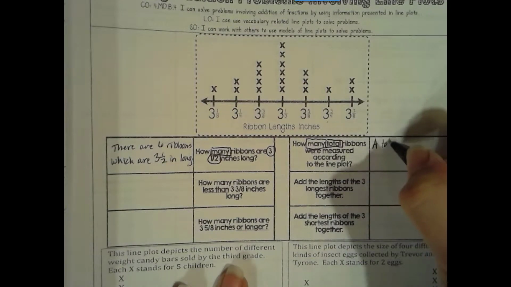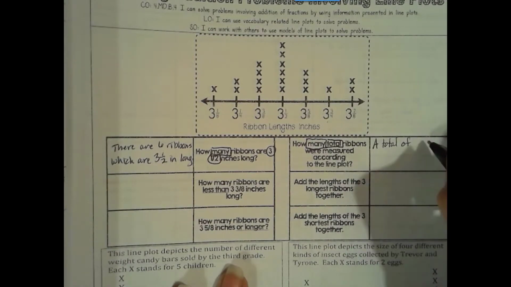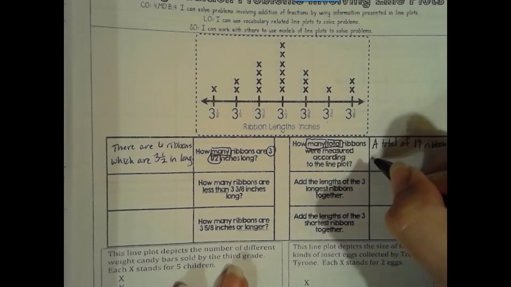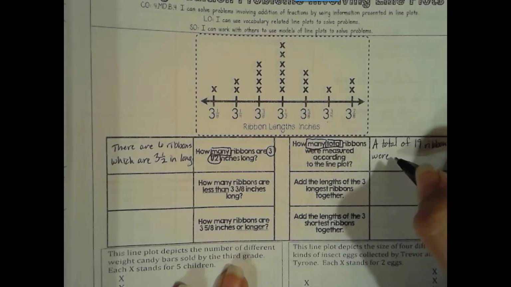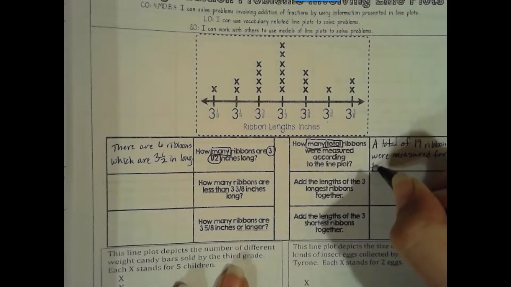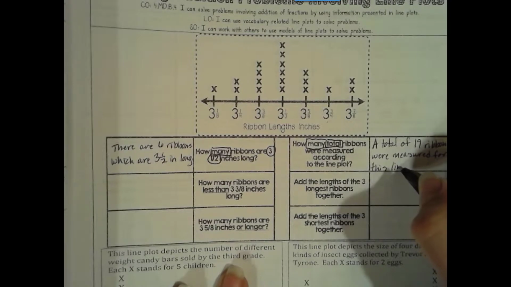A total of 19 ribbons were measured for this line plot.